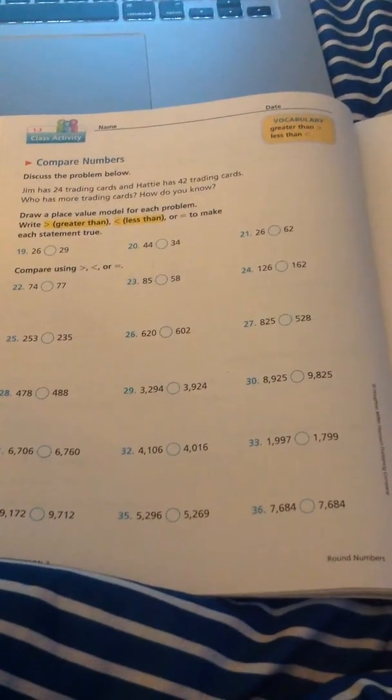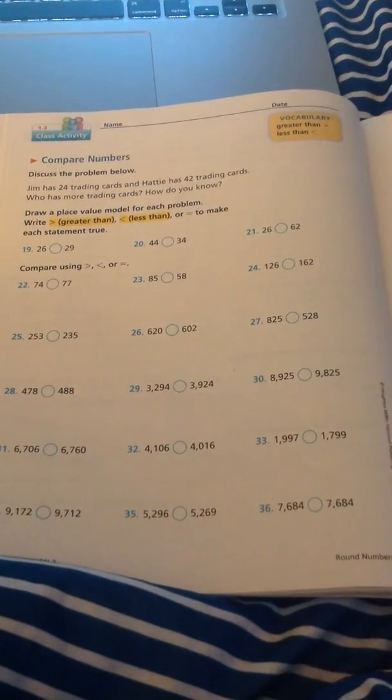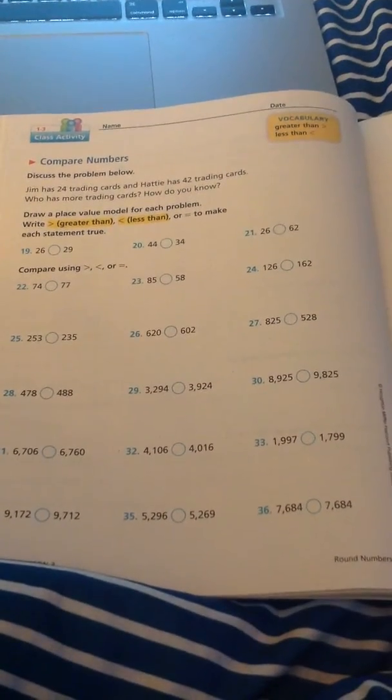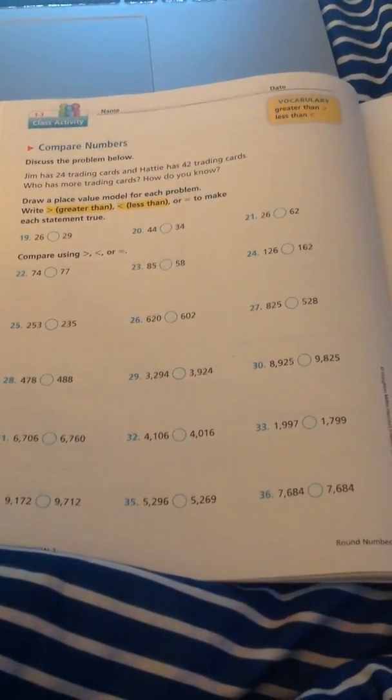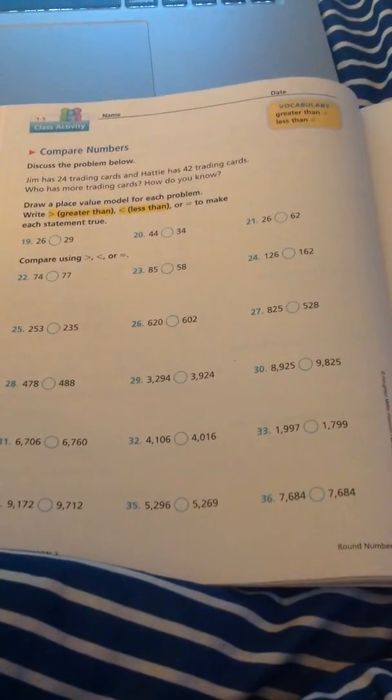We are continuing with Unit 1, Lesson 3. Now we're looking at comparing numbers. We're going to be drawing a place value model for each problem, writing the symbol greater than, less than, or equal to make each statement true.